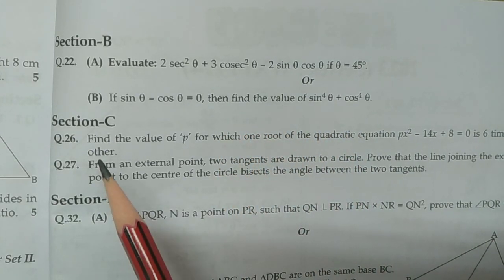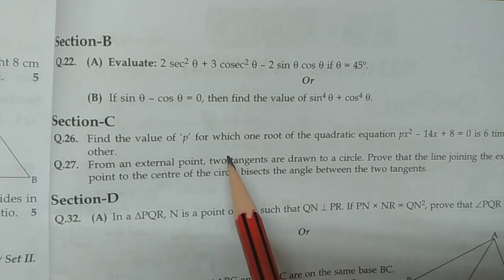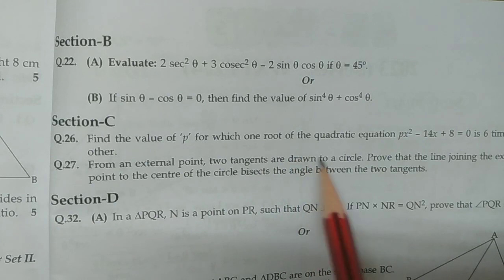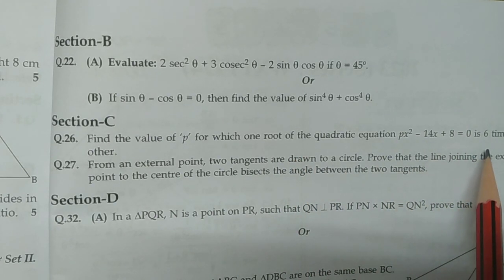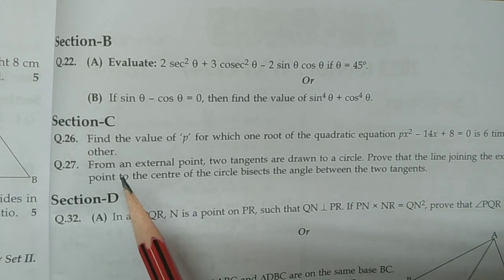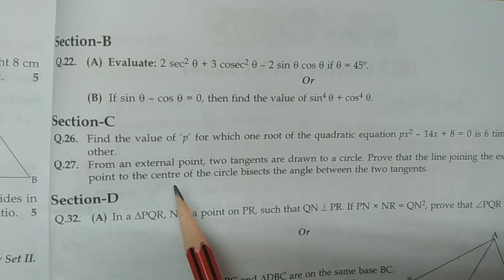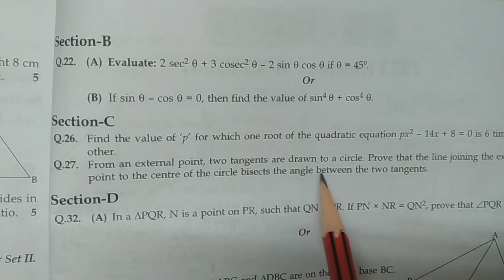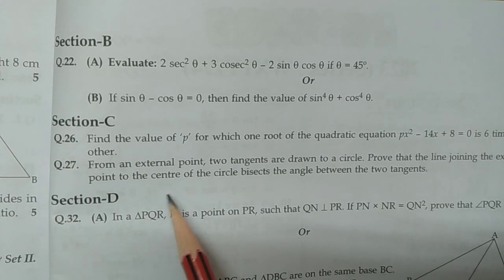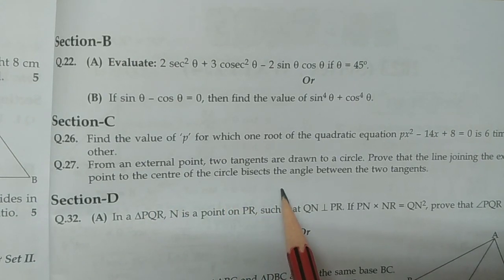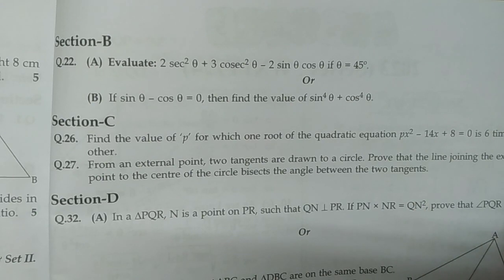Okay, now section C. It's given: find the value of p for which one root of the quadratic equation px square minus 4x plus 8 equal to 0 is 6 times the other. Now question number 27: from an external point, 2 tangents are drawn to the circle. Prove that the line joining the external point to the center of the circle bisects the angle between the 2 tangents. It contains 3 marks.